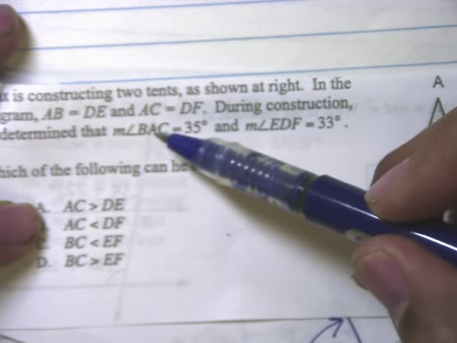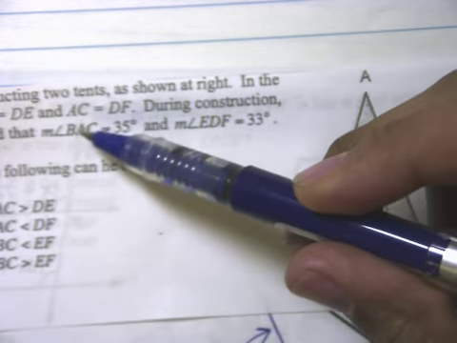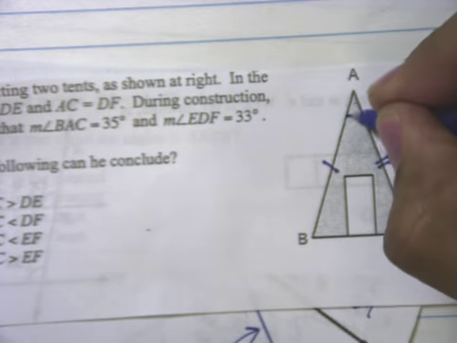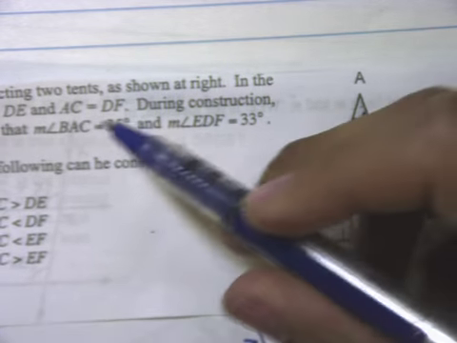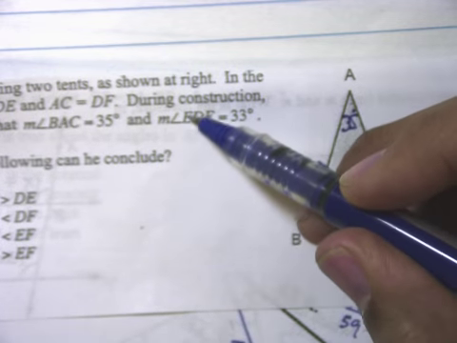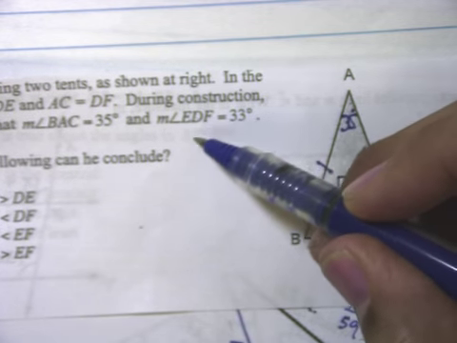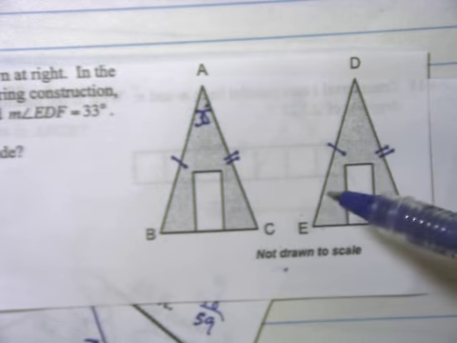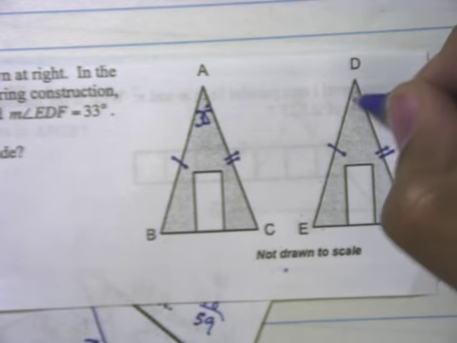And then they tell me that during construction they determined that the measure of angle BAC is 35 degrees. Well, here's angle BAC. The vertex of that angle is the letter A, so this is going to be 35 degrees. A is the vertex. And here I have angle EDF. The vertex of this angle is the letter D.